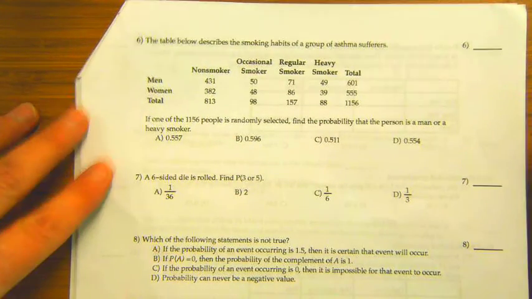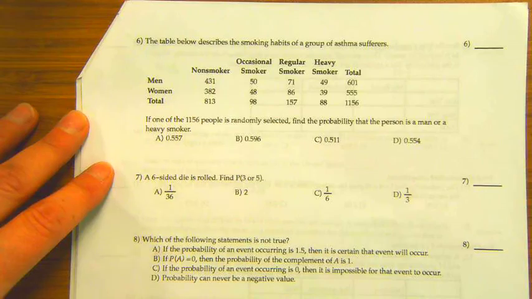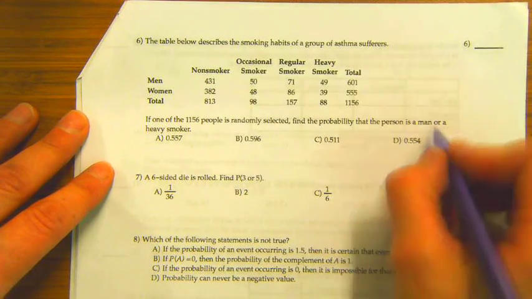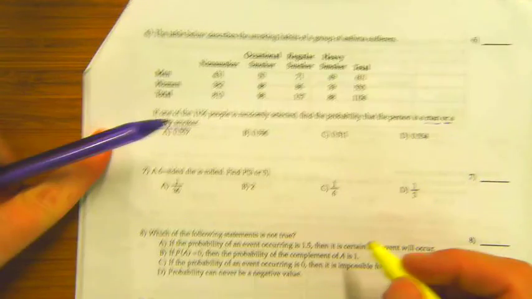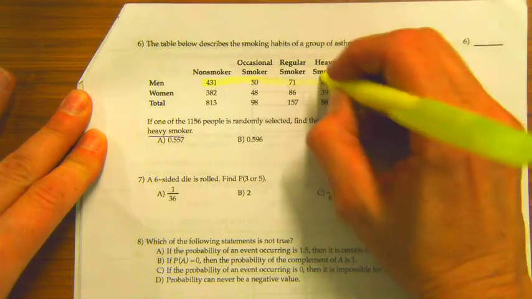All right, we're going to go over the rest. If one of the 1,150, the probability that the person is a man. So we're looking either man or heavy smokers. So, and all the heavy smokers.